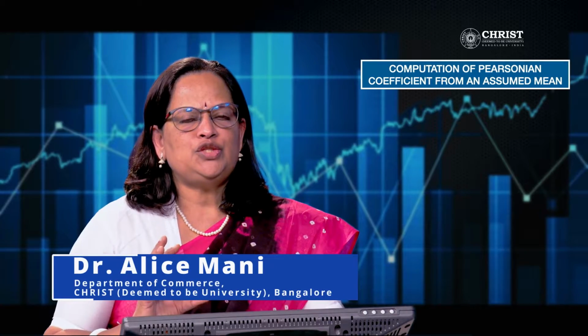Dear students, I have come with a new module, Computation of Pearsonian Coefficient from an assumed mean. So you know that there are two methods for computing Pearsonian coefficient of correlation, that is from actual mean and from assumed mean. In this module, I am going to explain two problems and the method for computation using assumed mean.